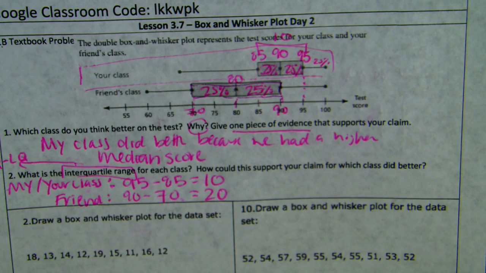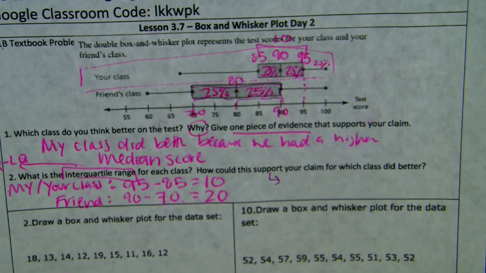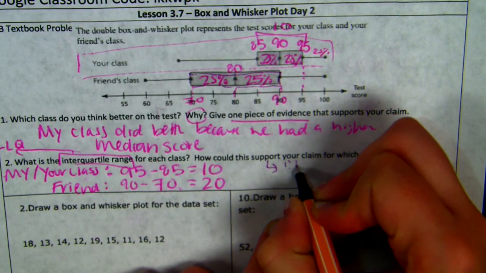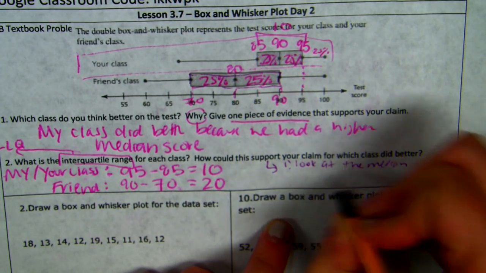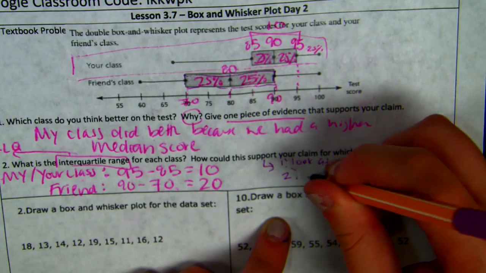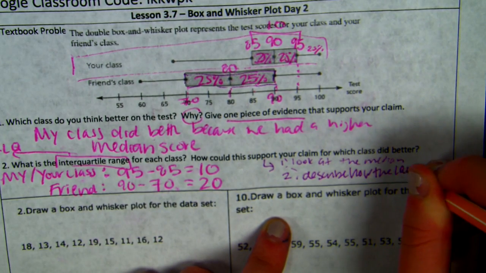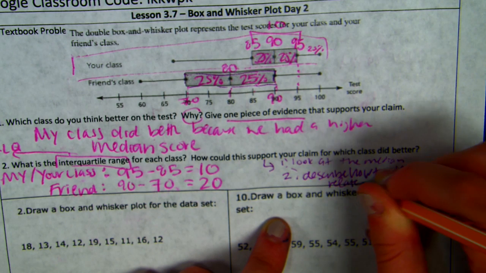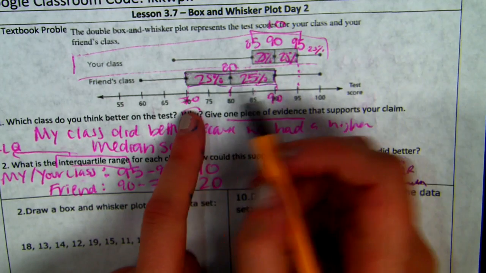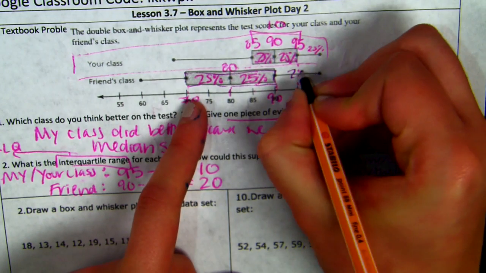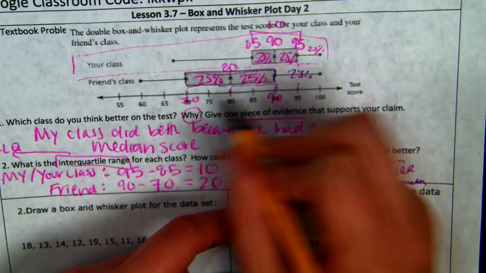So if we're talking about why the interquartile range matters for which class did better, I would say first step, we'd look at the median. And 2, describe how the interquartile range relates to the median. But we can see we'd much rather have 75% of our students scoring above an 85 than 75% of our students scoring above a 70, right?